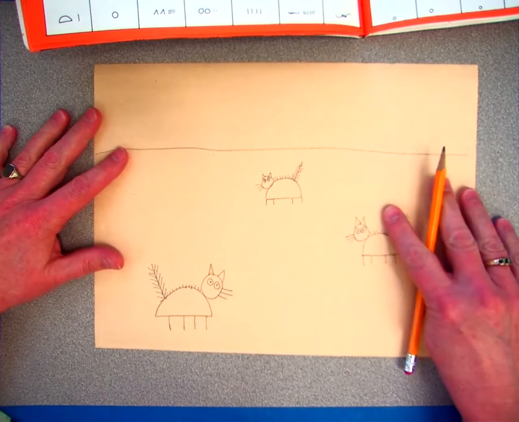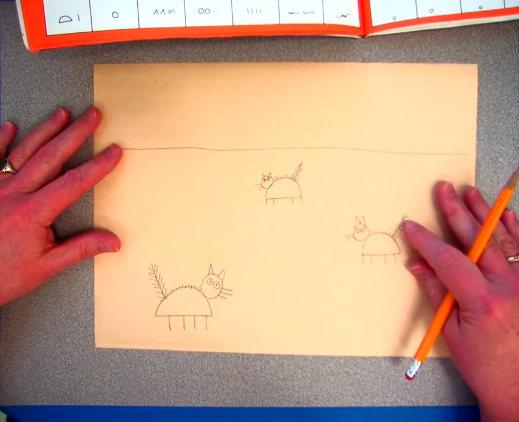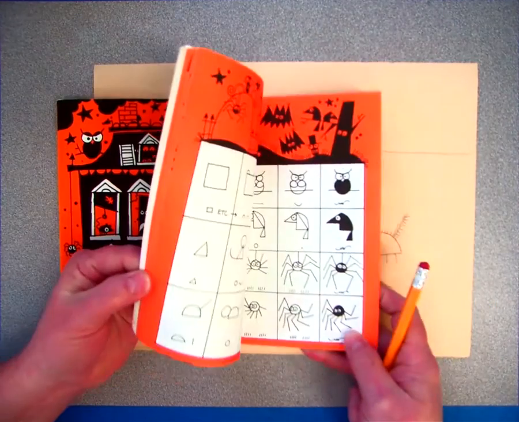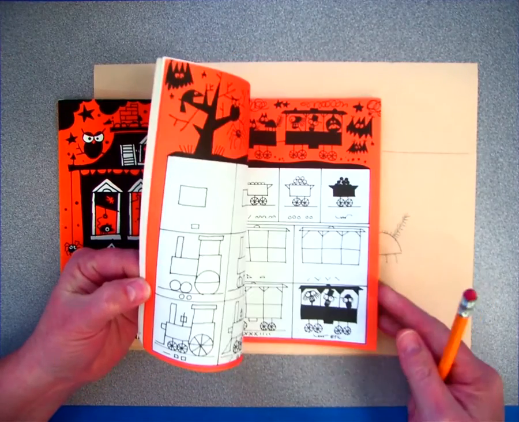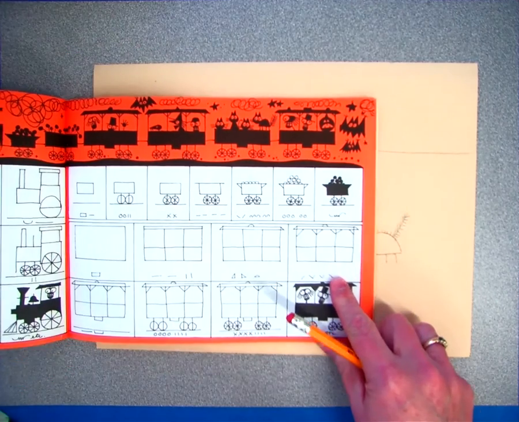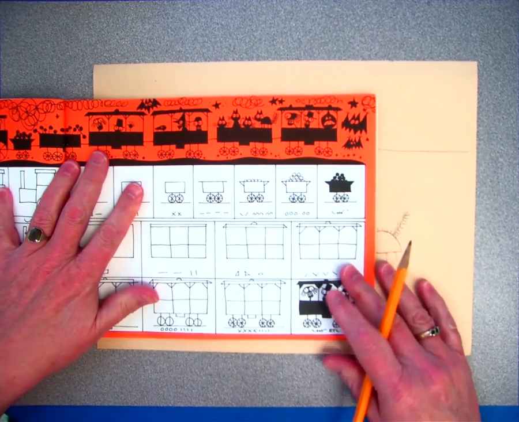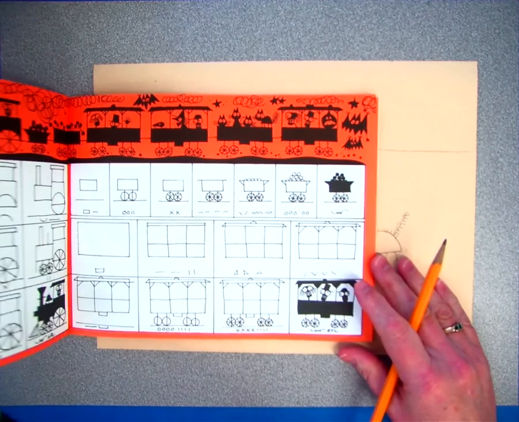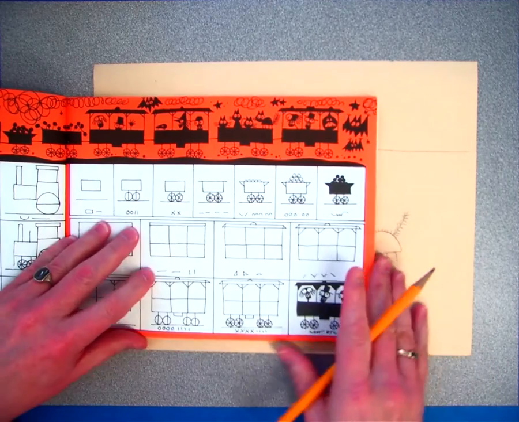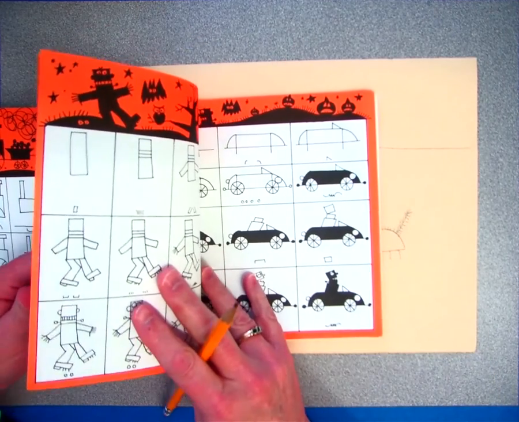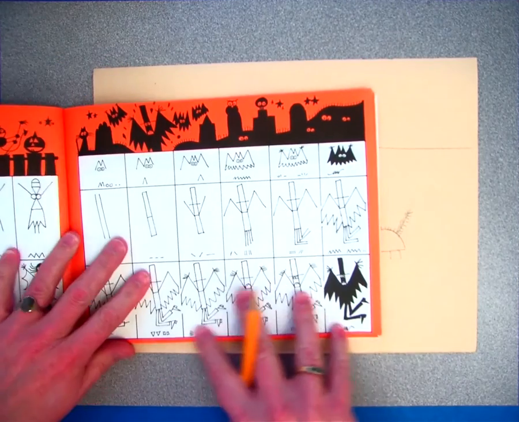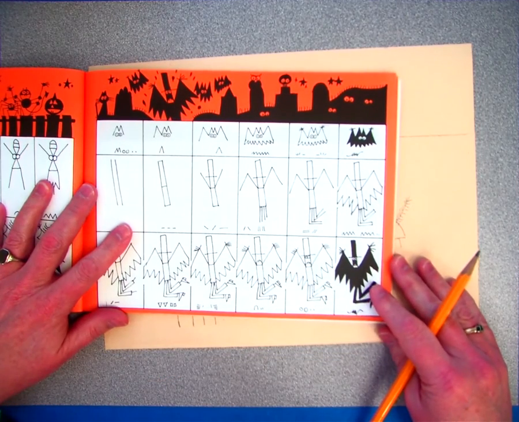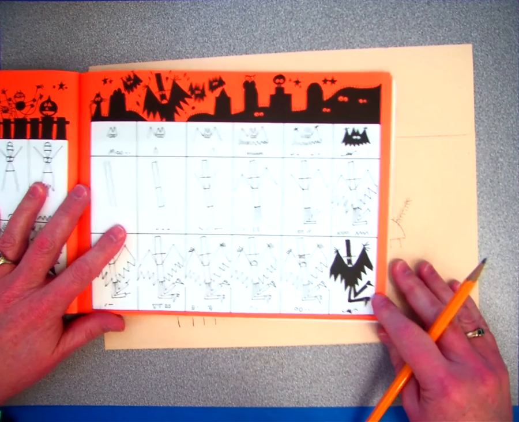So your assignment today is to work with the objects in the book. You're going to be seeing the book on your Google Classroom classwork page. I will show that to you. When you click on it, you open it and you can scroll down and see all the images of the book. And you can decide what you're going to draw.